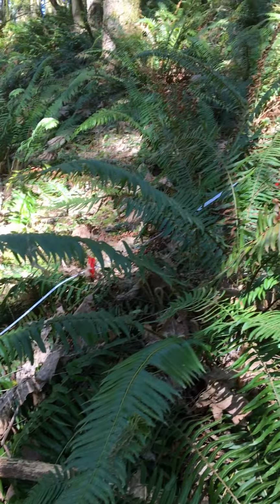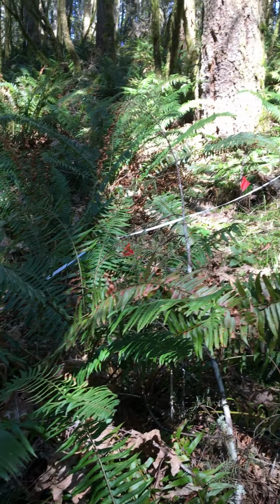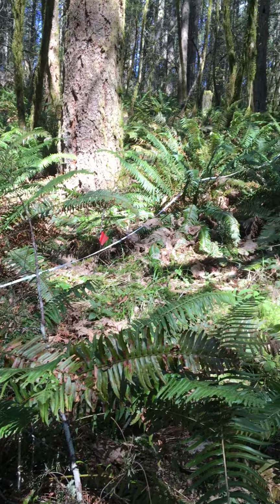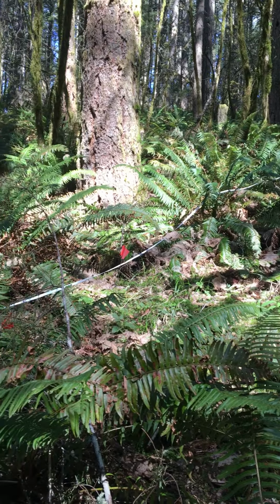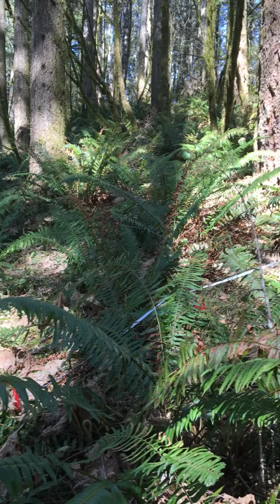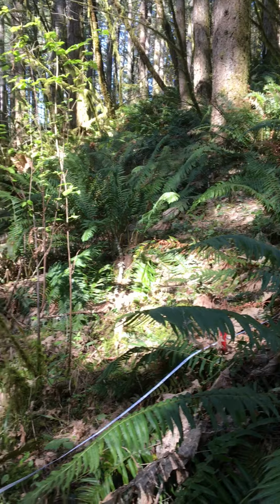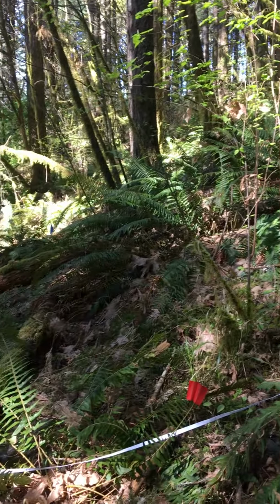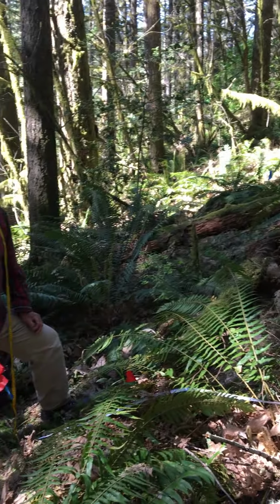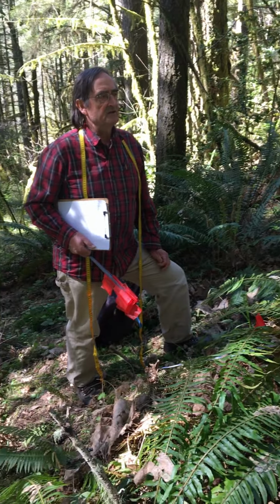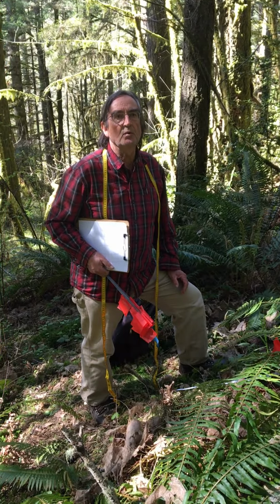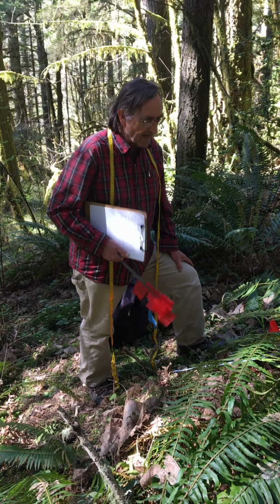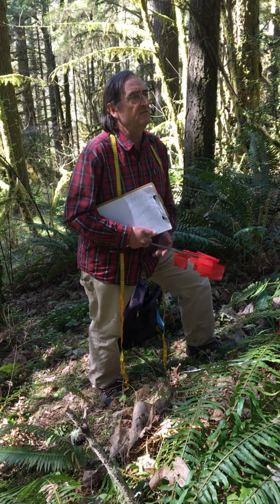I put my red flags every 5 meters to 20 meters. So there's one blue flag and 4 red flags. But now I've done something a little bit different. We're going to measure the characteristics of the forest understory this time. And to do that, I need to take measurements to find the scale. So I've laid out an extra set of pin flags.